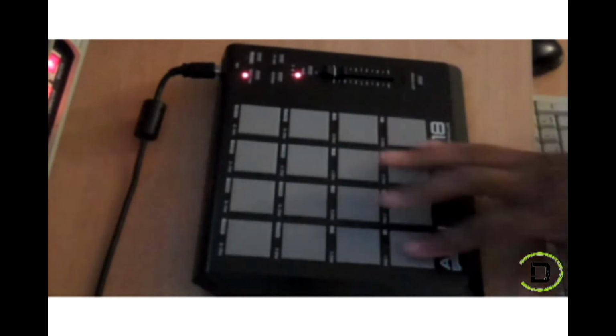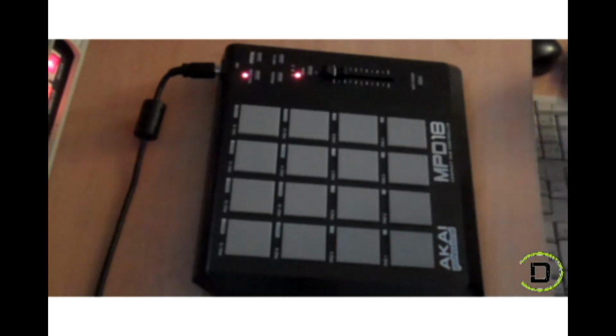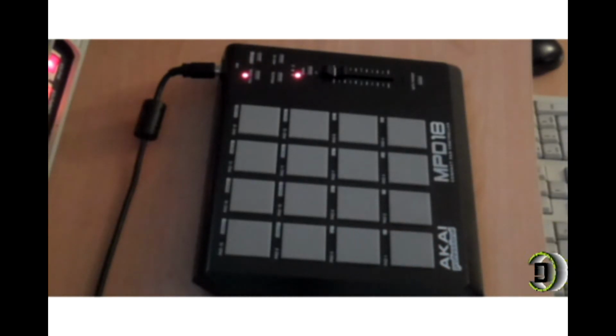Once I figure out what I want to play over the samples, I'll go ahead and arm my recording track, setting my metronome so I can stay on beat, and I'll lay down the drums over the sample.